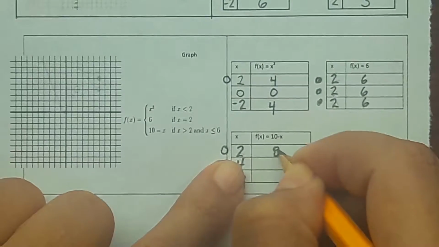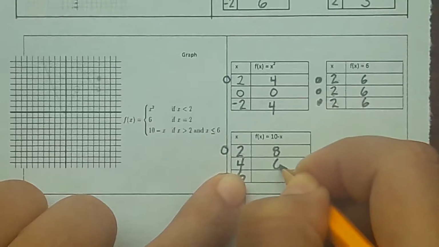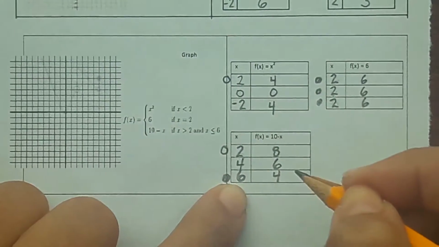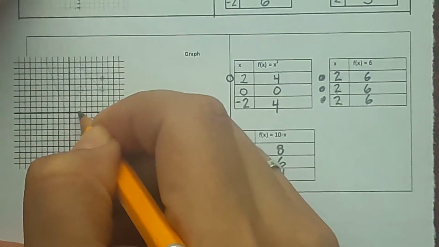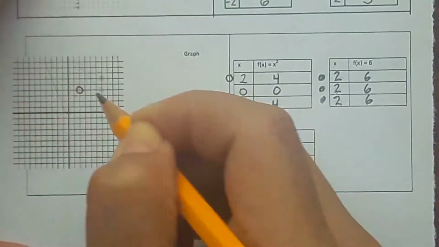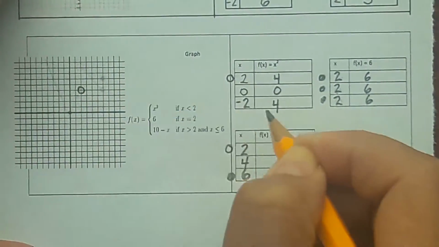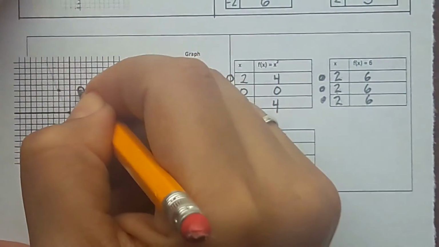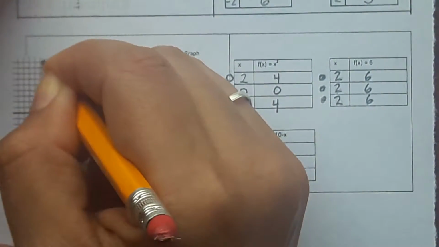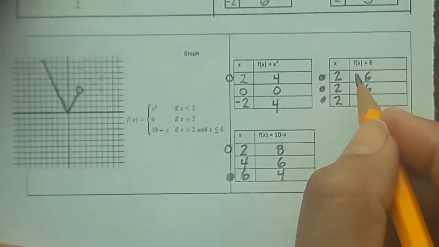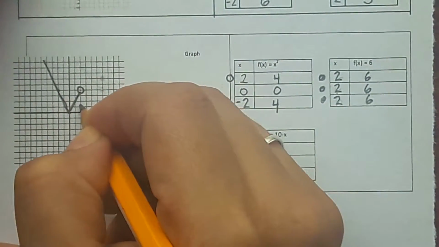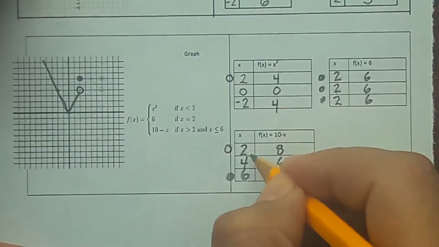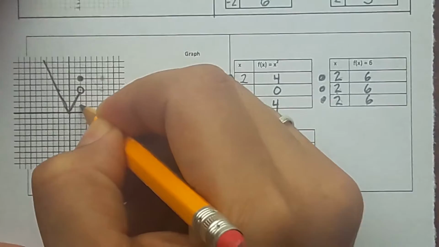So 10 minus 2 is 8. 10 minus 4 is 6. 10 minus 6 is 4. Alright, then plot. Open circle at 2, 4. The point 0, 0. And the point negative 2, 4. Then join those dots as best as you can. Then the next function, when x is 2, y is 6. And it's just going to be a dot because it's always 2, 6. And then lastly, open circle at 2, 8.